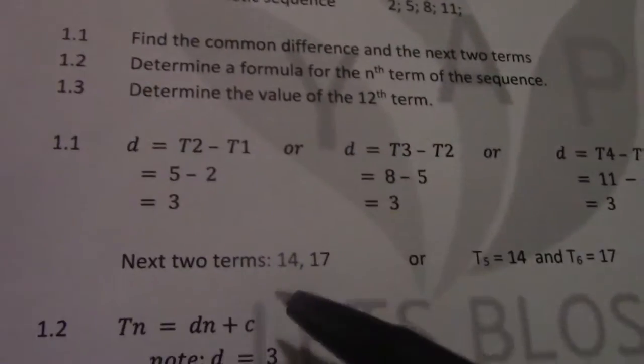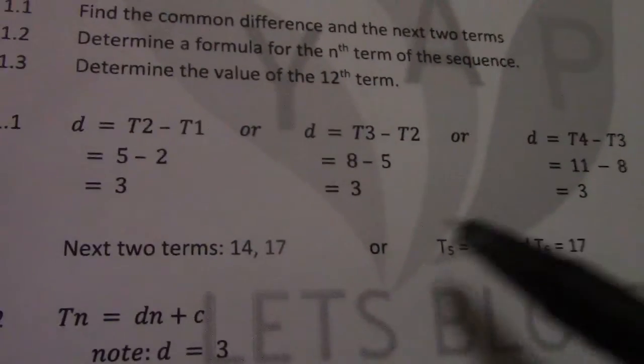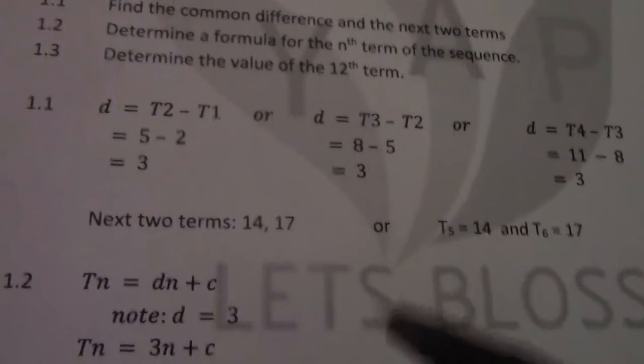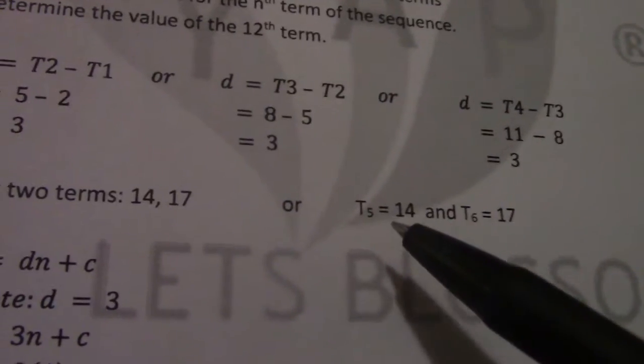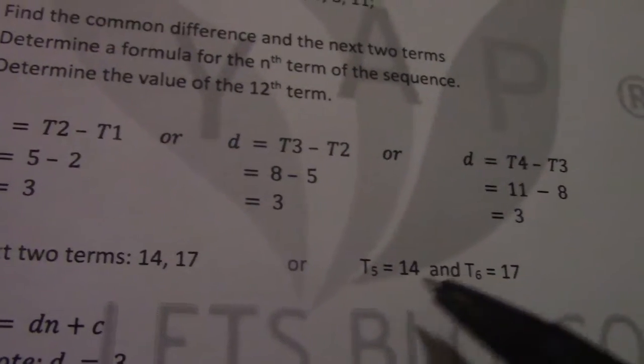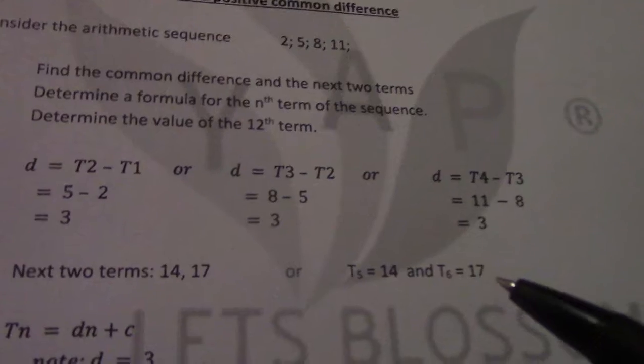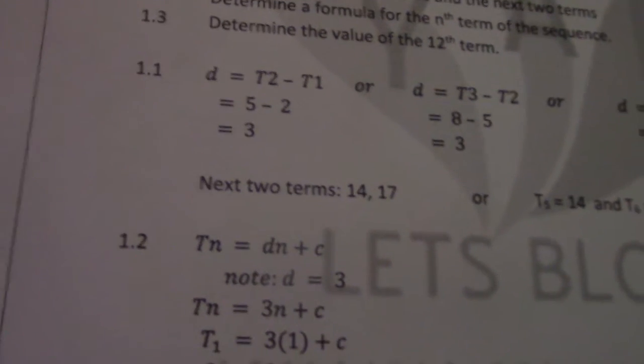So for my next two terms, I just continue adding 3. 11 plus 3 gives me 14, and 14 plus 3 gives me 17. Or I can specify and say term 5 is 14 and term 6 is 17.